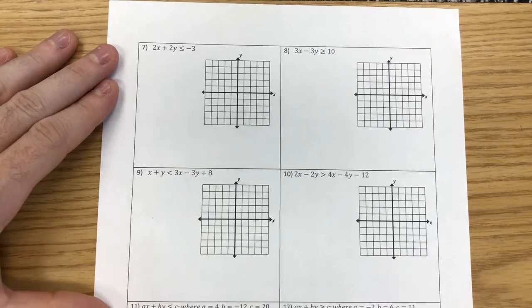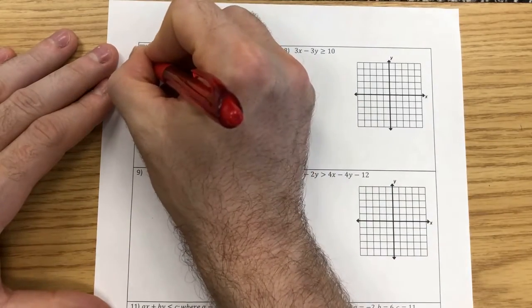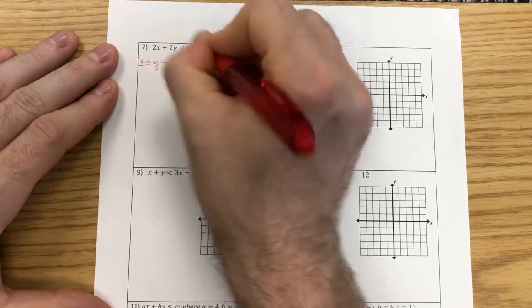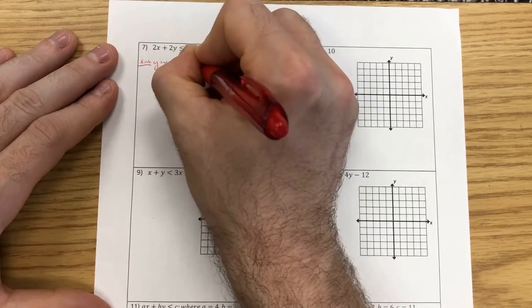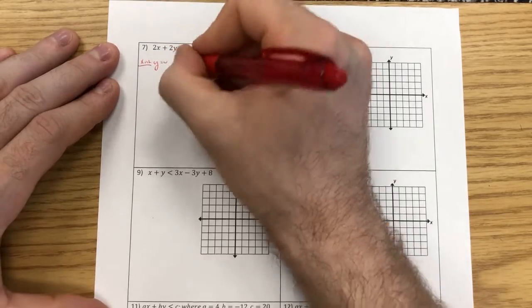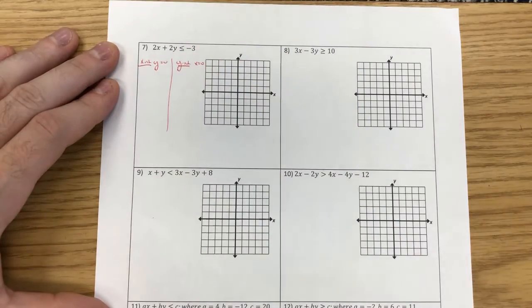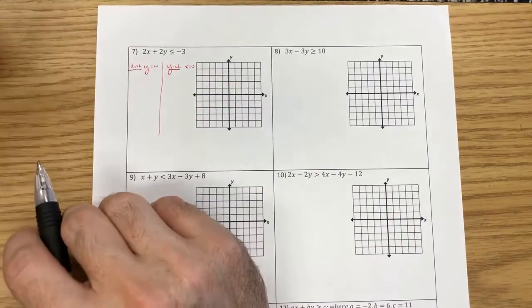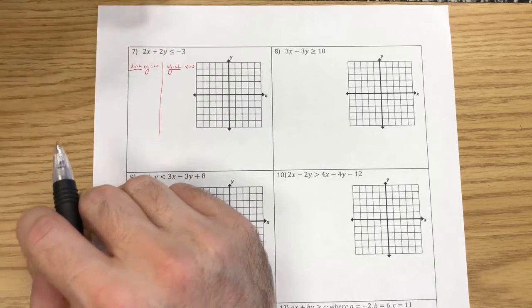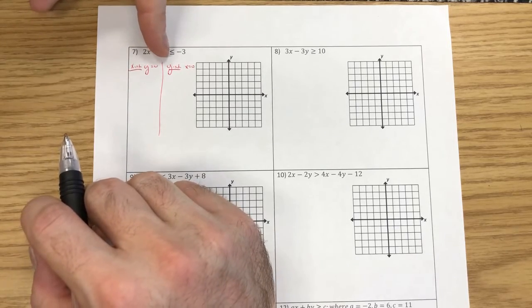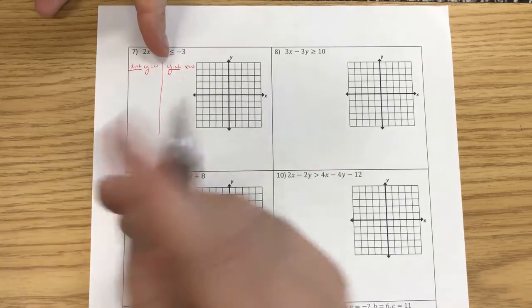If I have something like this, I'm going to test the x-intercept, which means I need a 0 height, and the y-intercept, which means I need a 0 x. So if I plug that in, I know if I have a y of 0, I'm going to cover up my y and say, okay, 2x is less than -3.